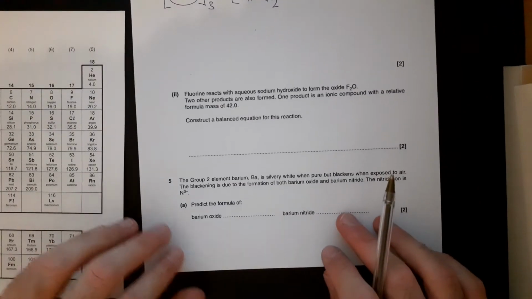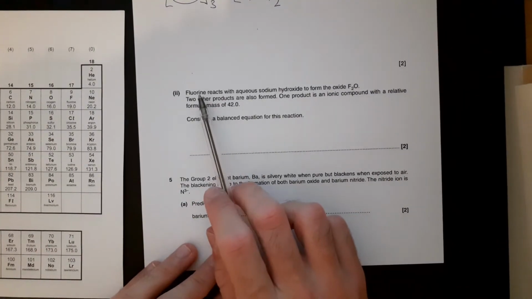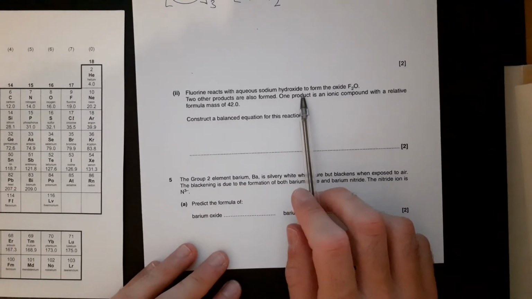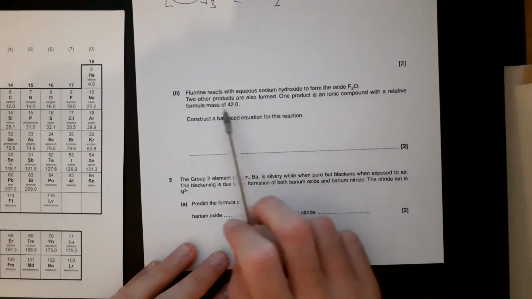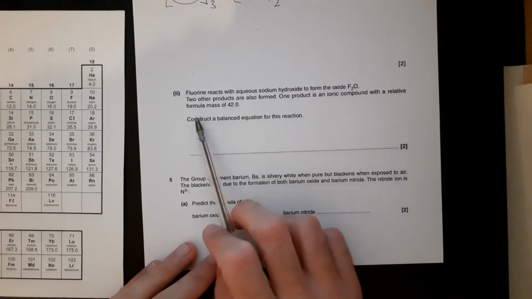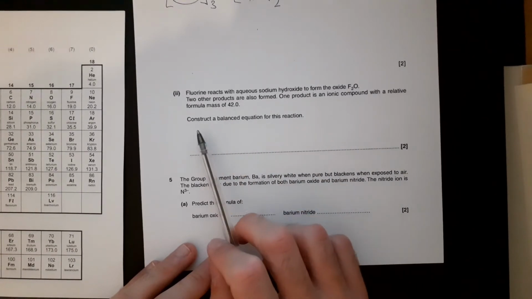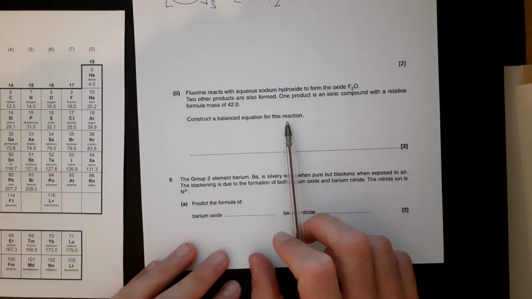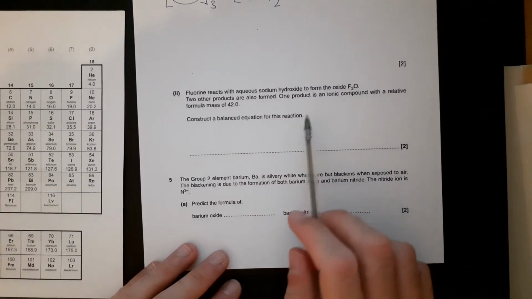Okay, moving on. In this question it says, fluorine reacts with aqueous sodium hydroxide to form F2O. 2 other products are also formed. One is an ionic compound with a relative formula mass of 42. Construct a balanced equation. Okay, so we've just got to write an equation for what's going on here.